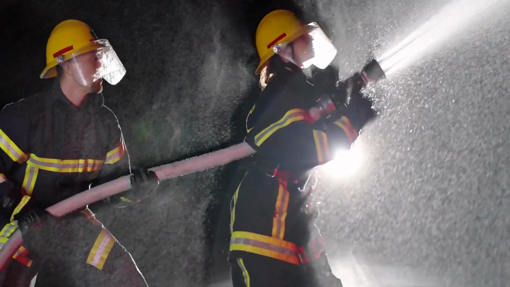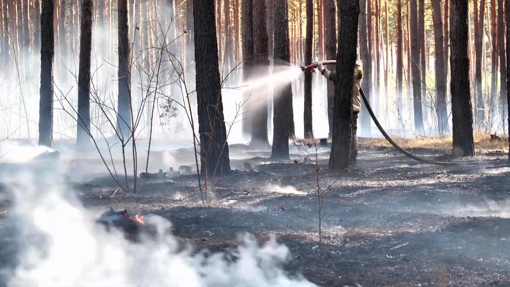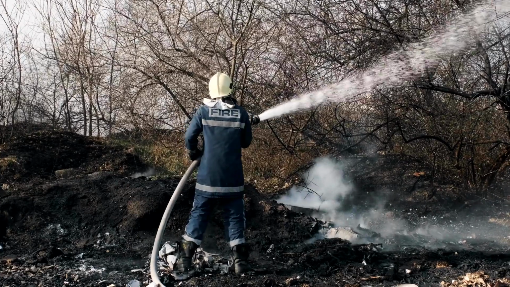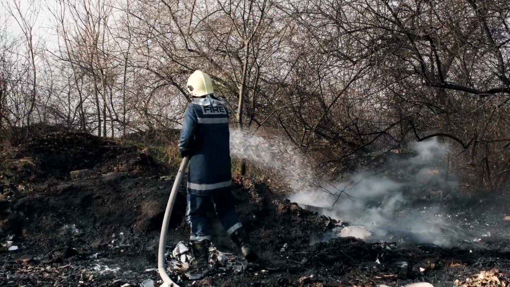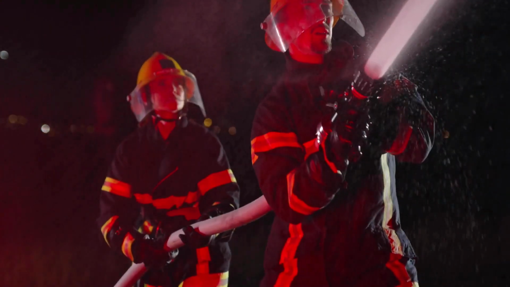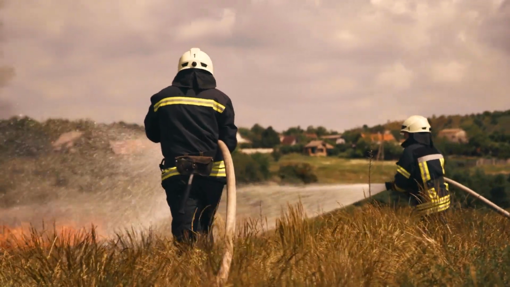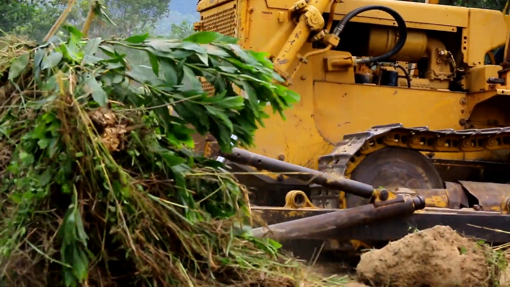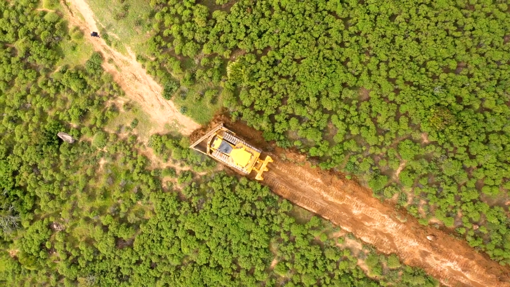When one side of the triangle is removed, combustion cannot occur. This is the basic principle of fire suppression, breaking the fire triangle to stop the fire. When firefighters apply water to a wildfire, it removes the heat. When a bulldozer clears land down to mineral soil ahead of a fire, it removes the fuel.